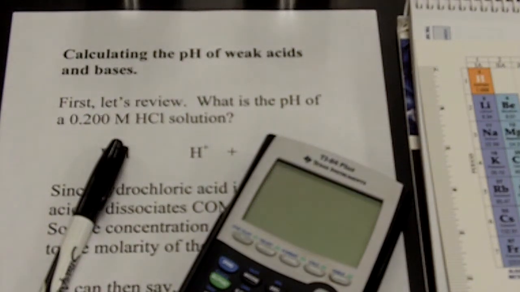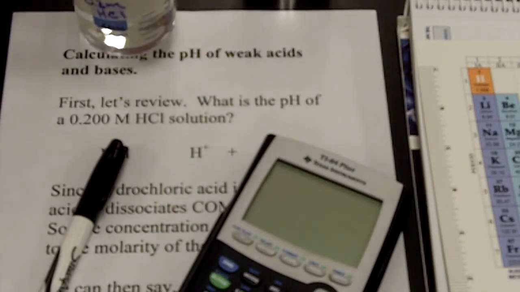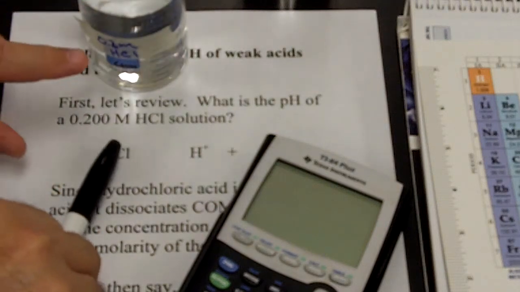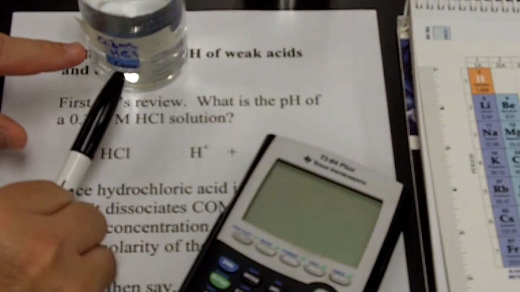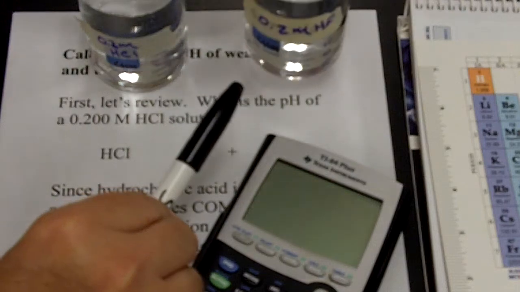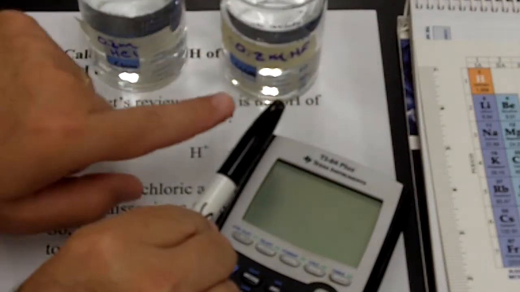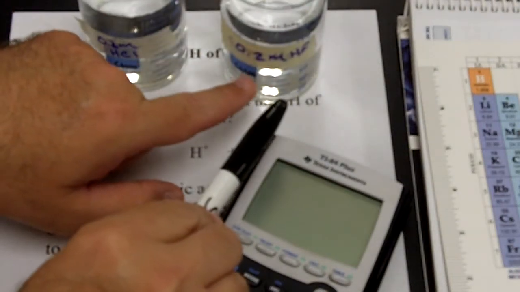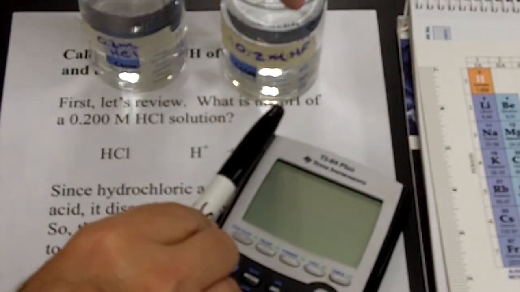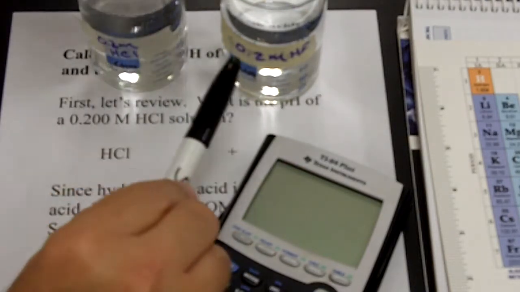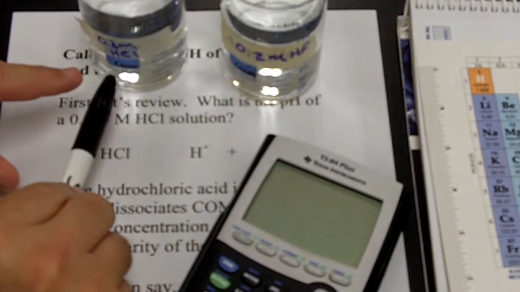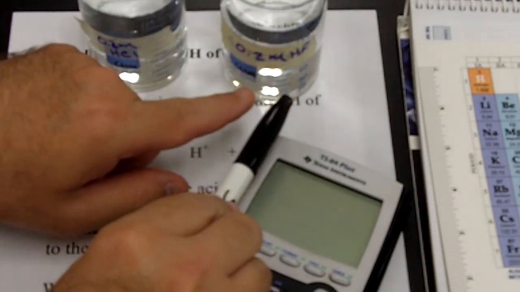Okay, we're going to start off this video podcast with a very intriguing question. I've got two solutions here. This is a 0.2 molar hydrochloric acid solution, 150 milliliters. Right next to it, I've got a 0.2 molar hydrofluoric acid solution, also 150 milliliters. Same volume, same concentration, but this is hydrochloric acid, this is hydrofluoric acid.